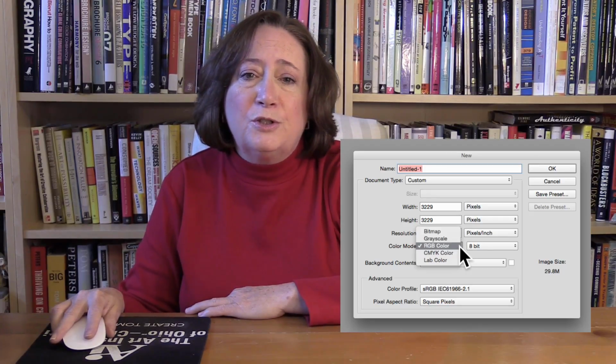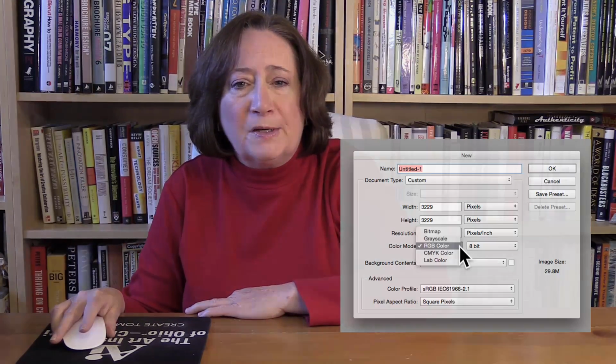In Photoshop, in the new document dialog box, there are quite a few choices. The color mode has to be either set to RGB or CMYK. There are other choices for very particular functions in Photoshop, like editing black and white photographs. So choose between RGB for web and CMYK for print.